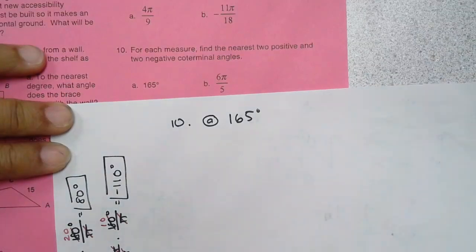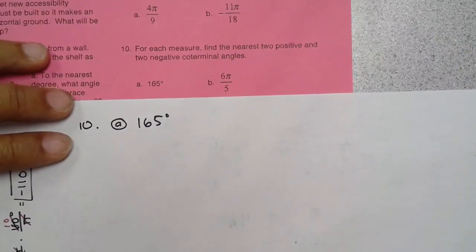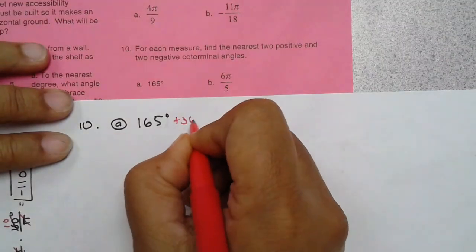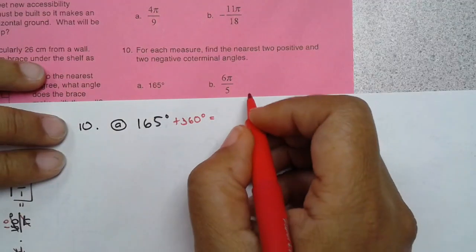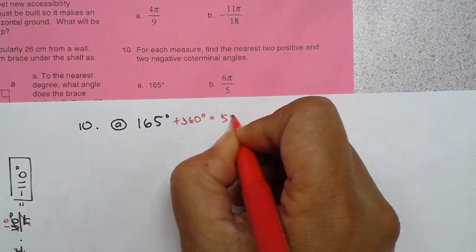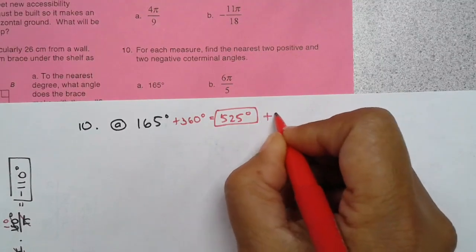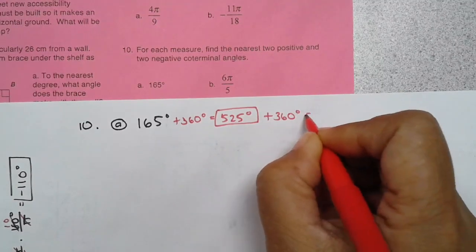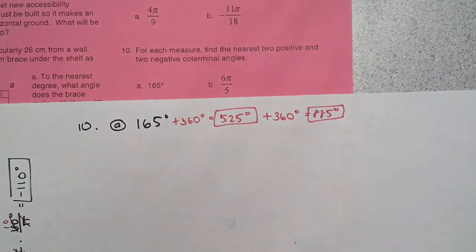165 degrees. So to get another coterminal angle from that, what we're going to do is we're going to go ahead and add a full circle of 360 degrees. So adding 360 degrees to this gets you a total of 525 degrees. And then to get another positive, I'm adding another full circle, which gets you 885 degrees. All right, now that's only positive.